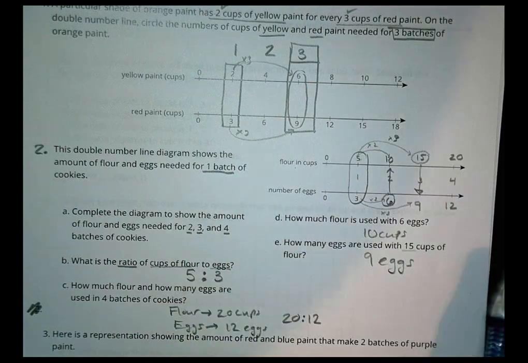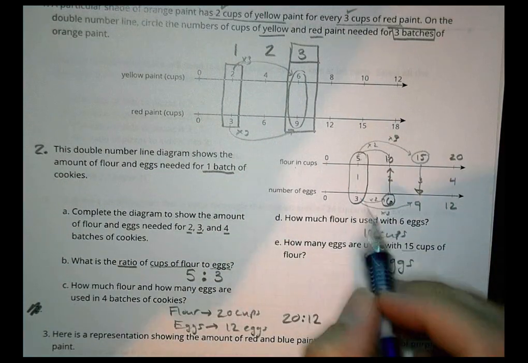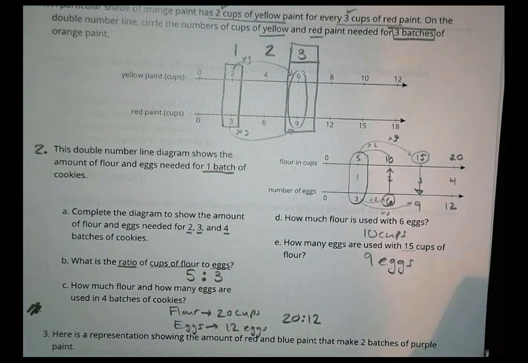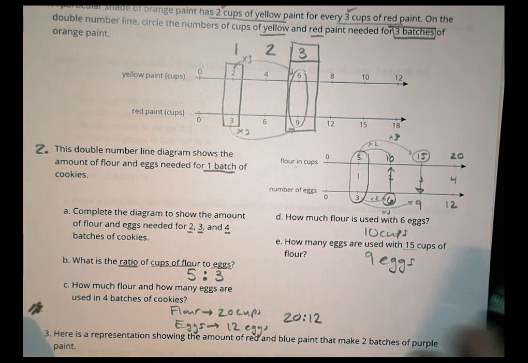And so the double number line is just really a convenient way of looking at and organizing the numbers you have to work with. Okay? So kind of get used to that. It's a handy way of looking at numbers.